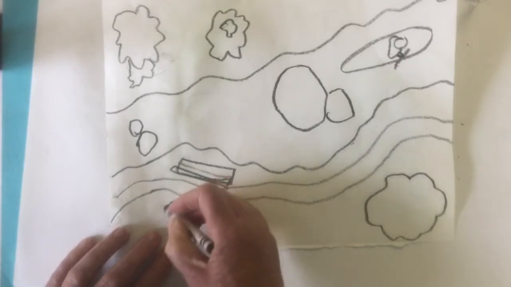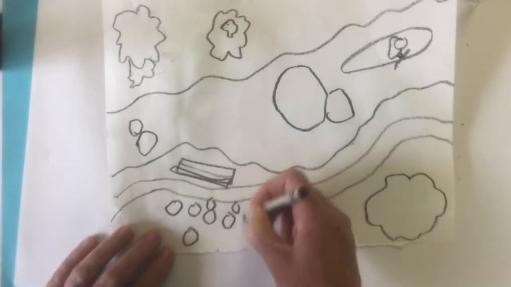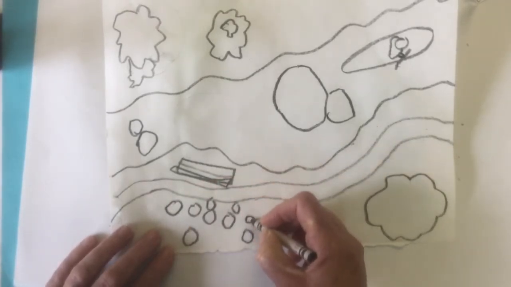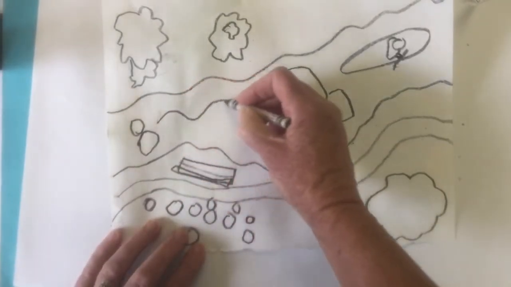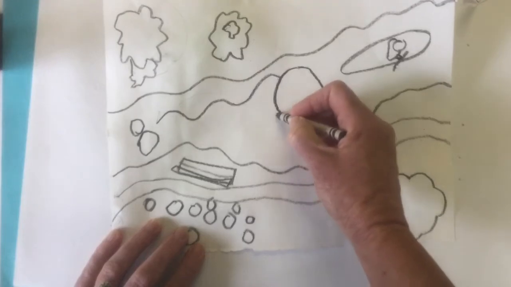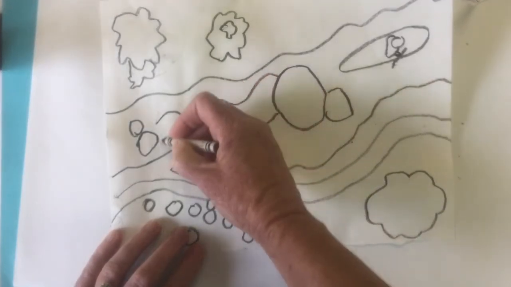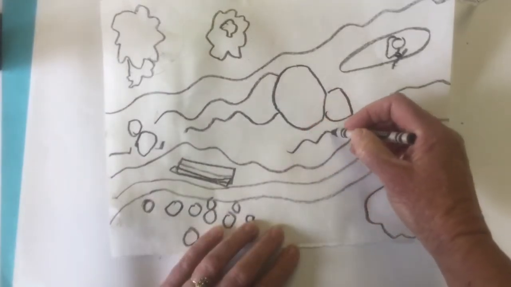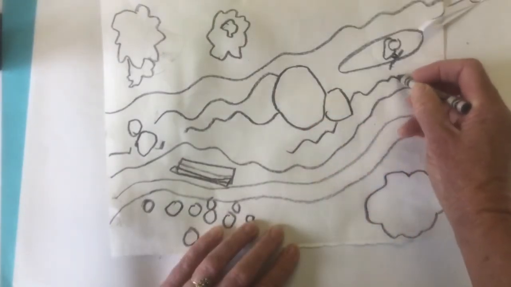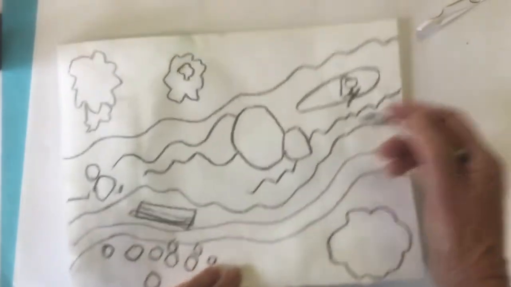You can use black crayon. I like to use a black crayon when I'm using watercolor paint because you guys know the black crayon acts like a wall, the wax. Or you could use a black marker. Just make sure if you use a black marker, it's water resistant, because if you start putting paint on top of a water-based black marker, it will bleed.